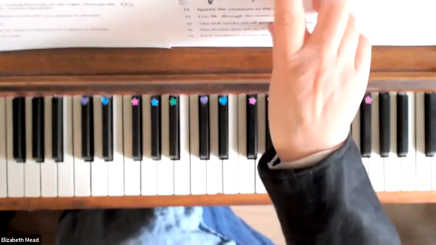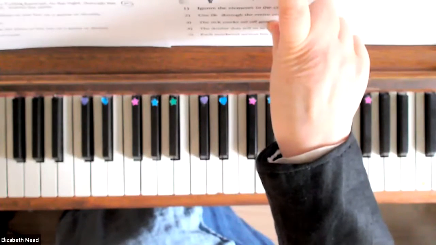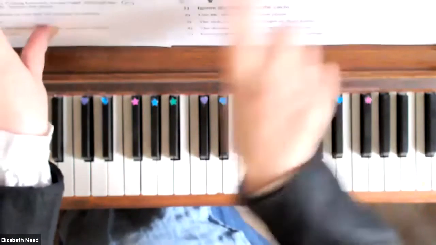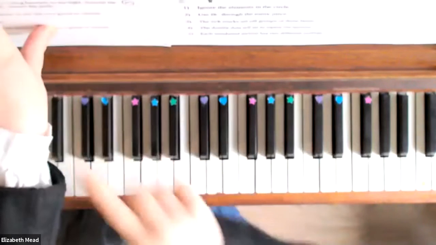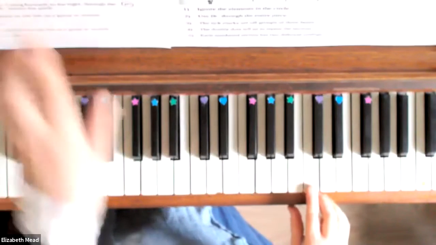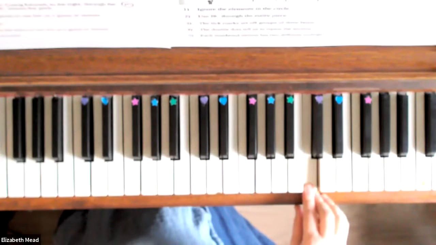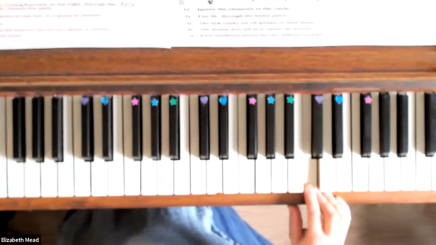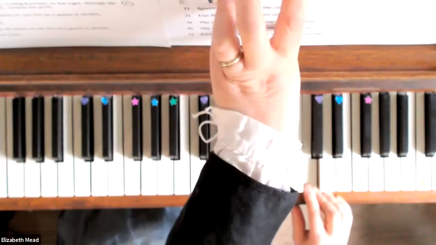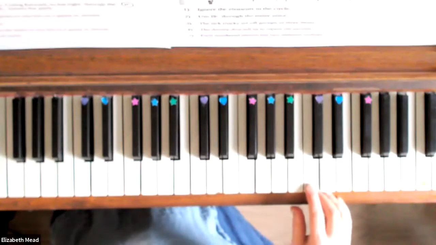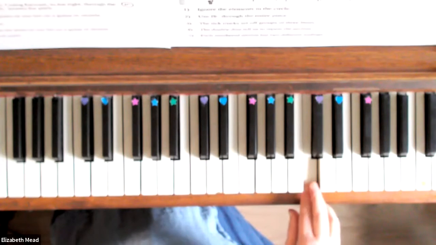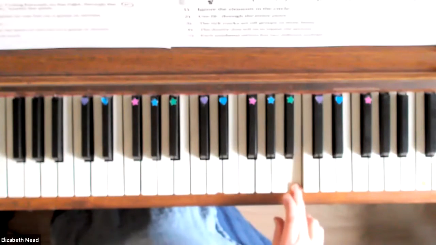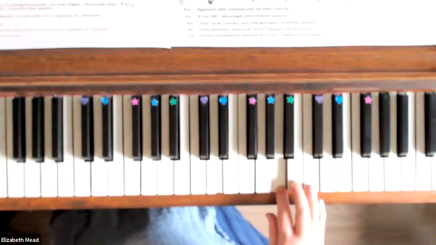So I know that I need to find a C. Over here, I look at C and I see it's next to the two black keys. So I find a C. And there it is, next to the two black keys. I need a C, and then I play C again, and then C again. Now, B is right next door. B, A, oh!